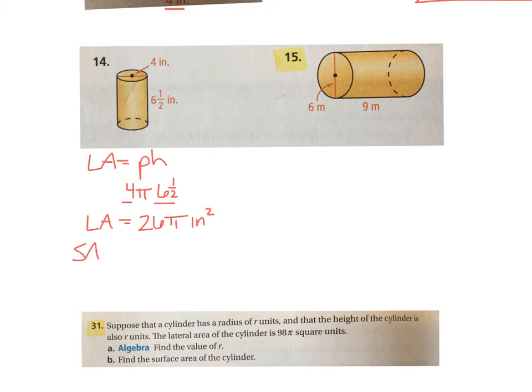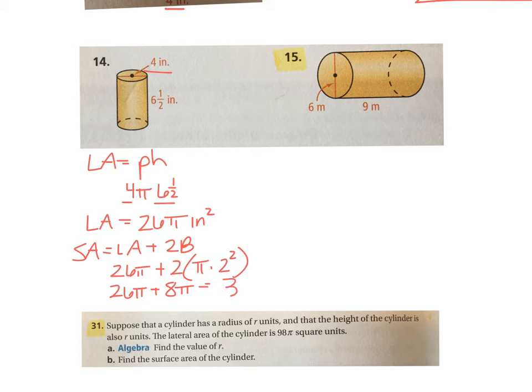Okay, and then your surface area is your lateral area plus 2 times the area of the base. So 26 pi plus 2 times pi times the radius squared. So your radius is 2 up here. So 4 times 2 is 8, so it's 26 pi plus 8 pi, and my brain is not even doing that in its head right now. So 34 pi square inches for the surface area.